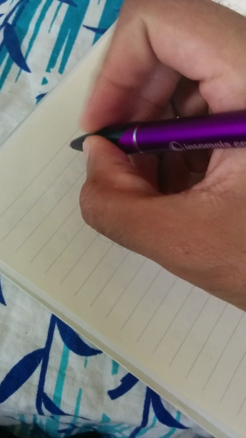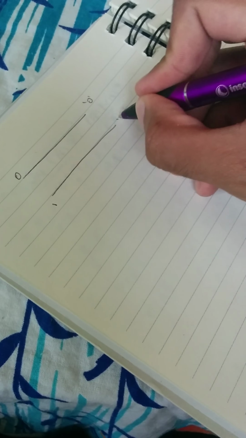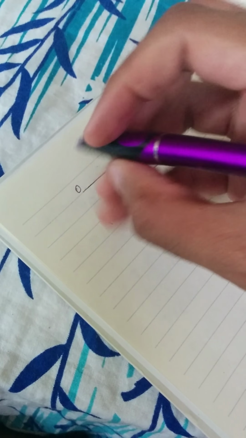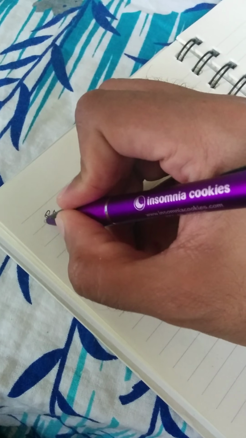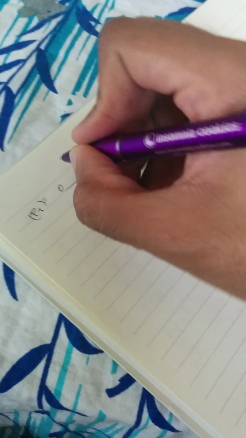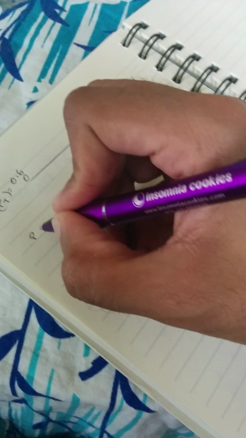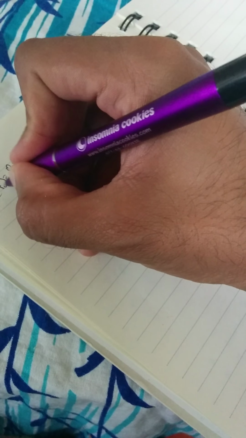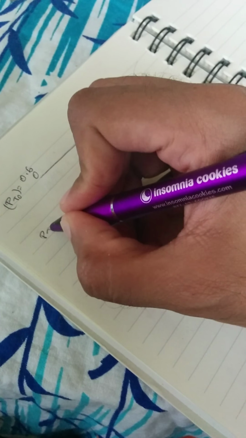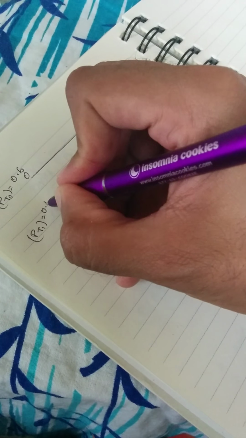So what was given is that we have 0 transmitted, 1 transmitted, and 0 received, 1 received. This will read as the probability that 0 is transmitted, pt0, is 0.6. The probability that 1 is transmitted, pt1, is 0.4.